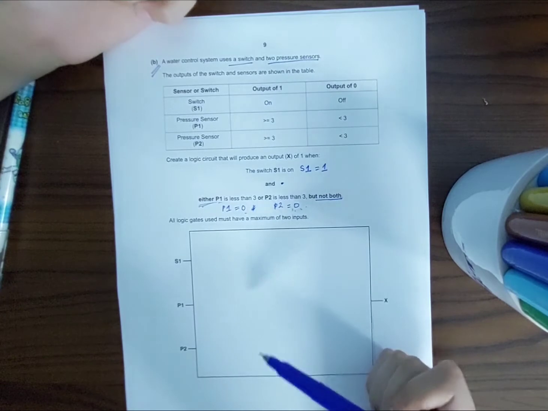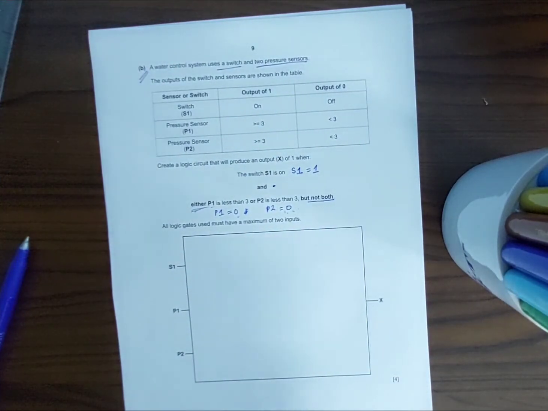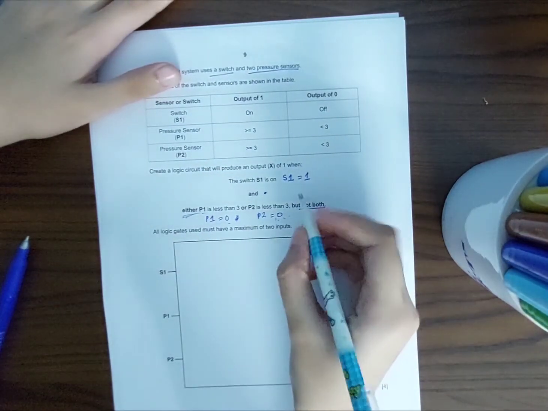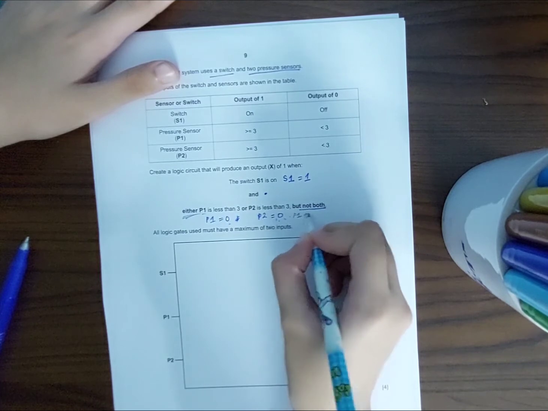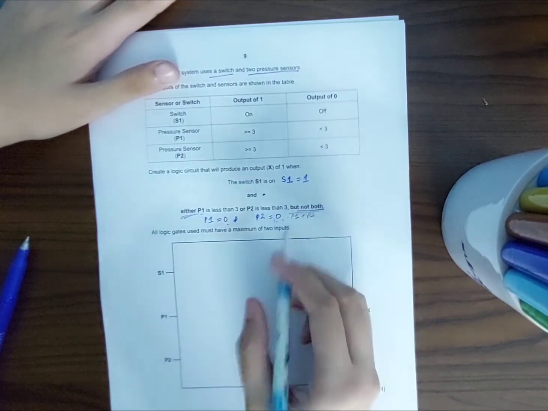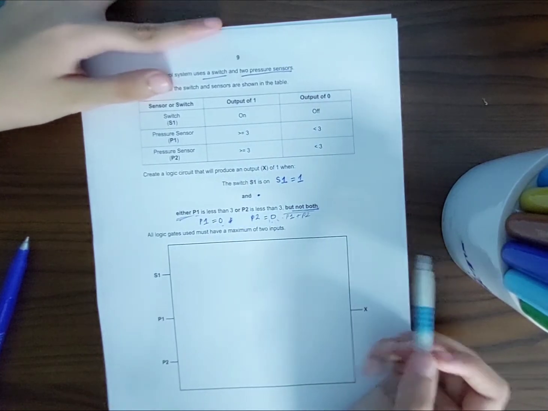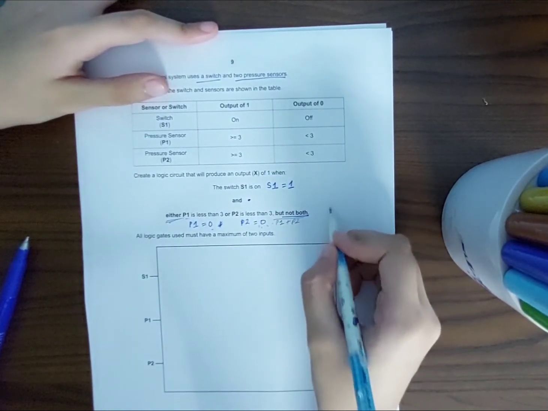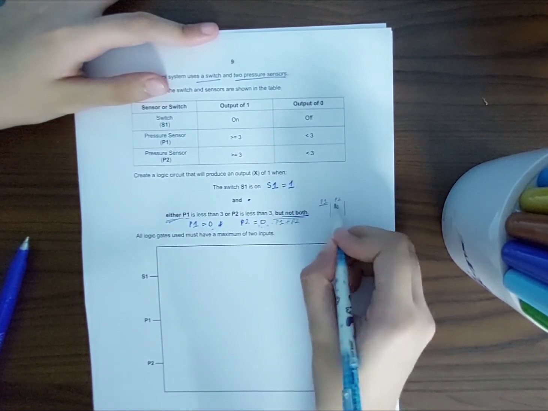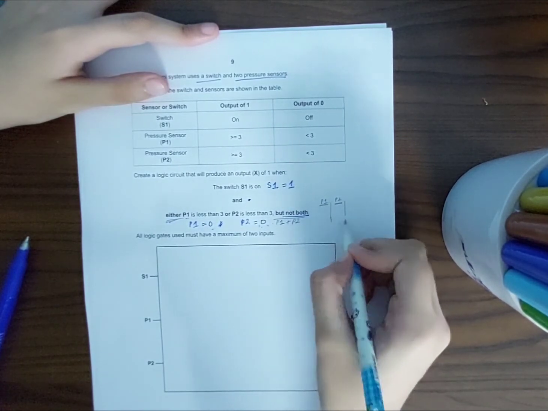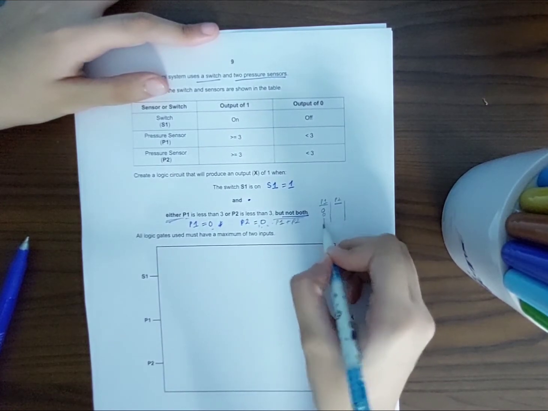So now the main confusion comes here, that maybe it would be P1 plus P2 and then NOT. But if we use a NOR gate for them, this is P1, this is P2. So let's see if these are 0 1 1.